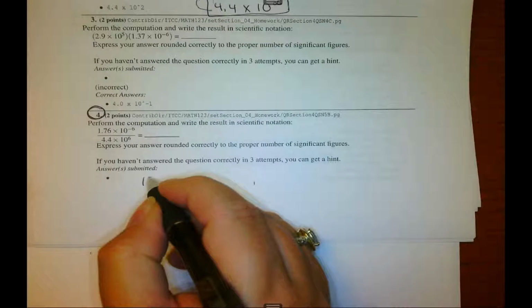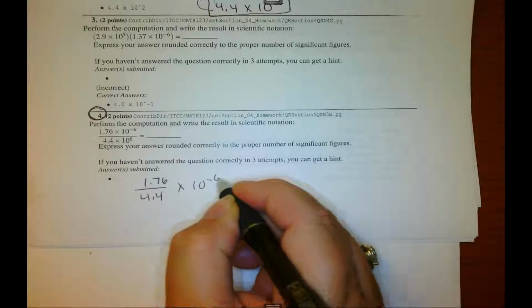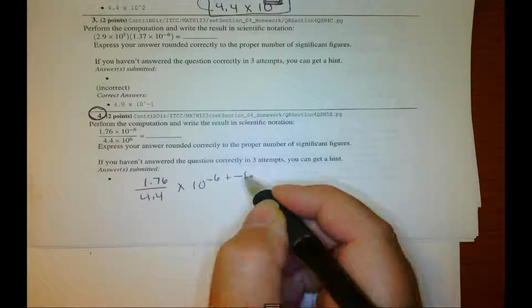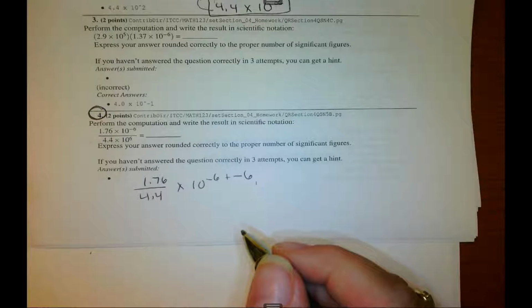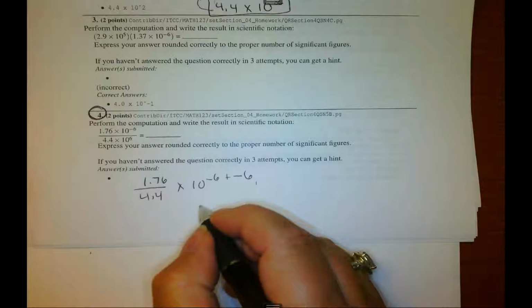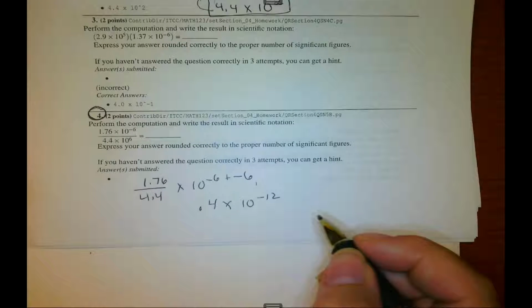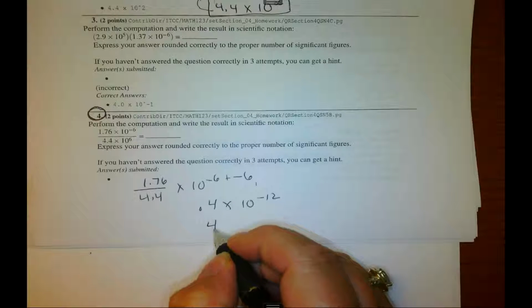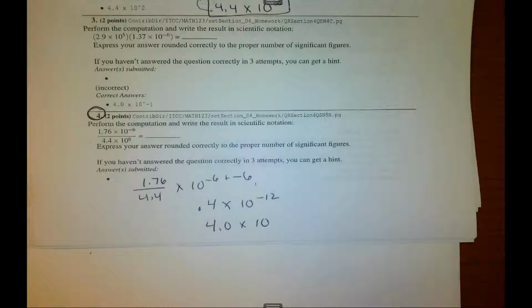Try a quotient. This one will be tough on the exponent for you.